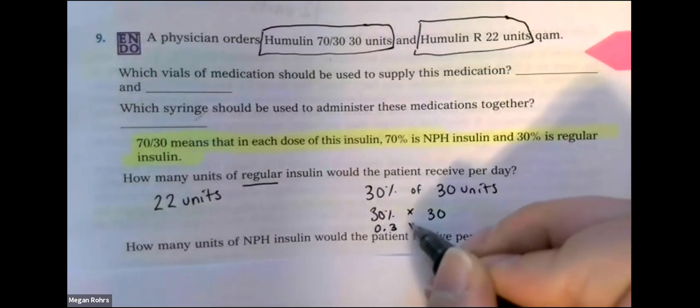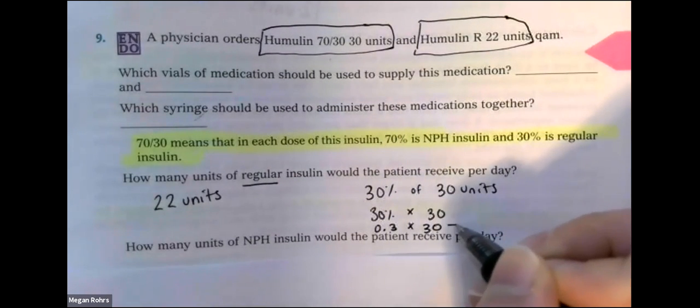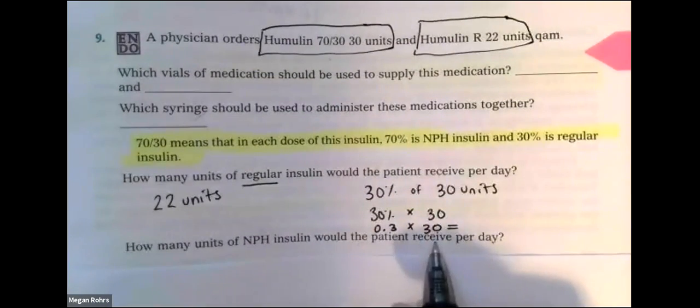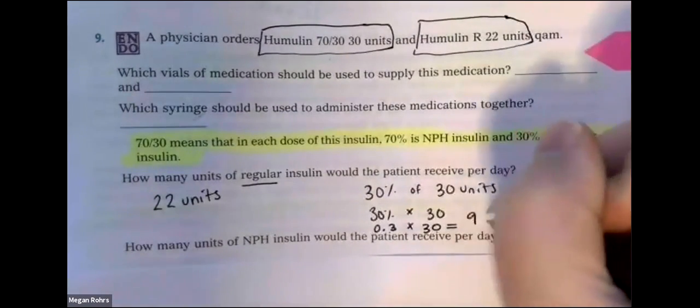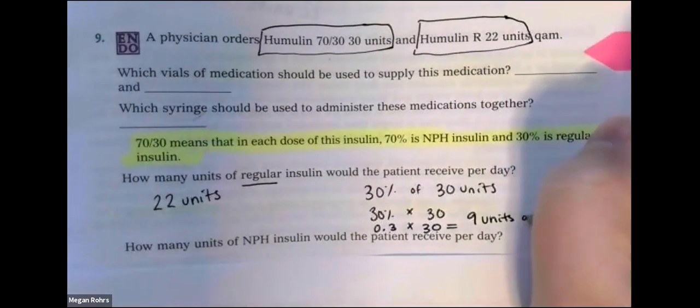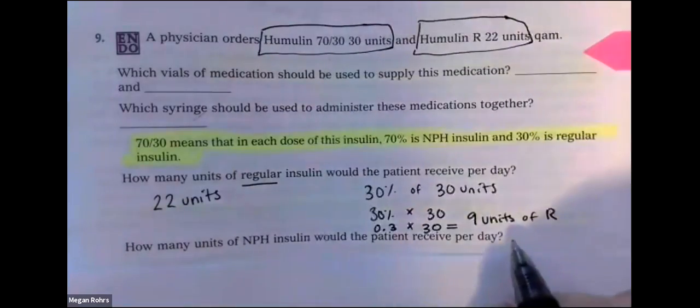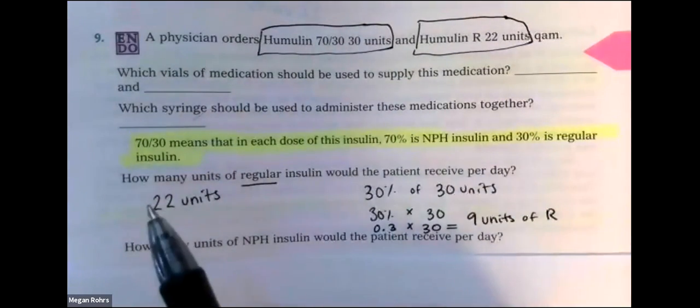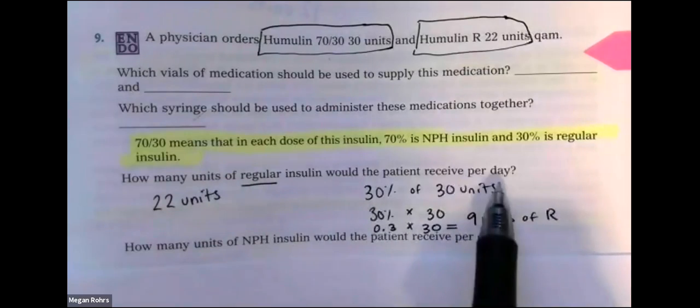And we're taking that times 30. So that's going to tell us how much of those 30 units is actually regular. So 0.3 times 30 gives us 9 units of R. That is directly out of these 30 units. Now remember, we're looking for the regular that they're getting in a day.